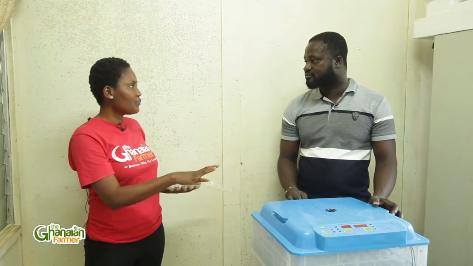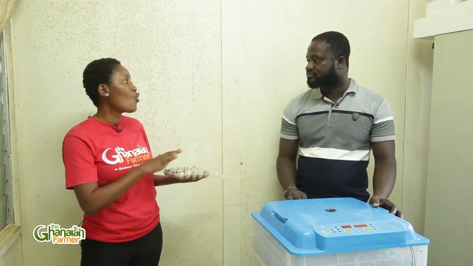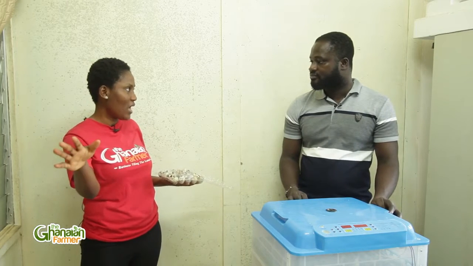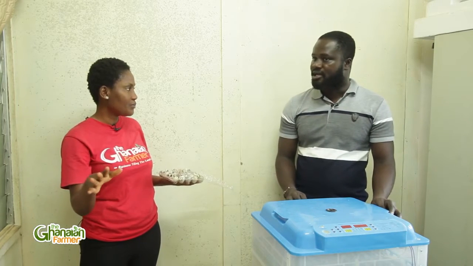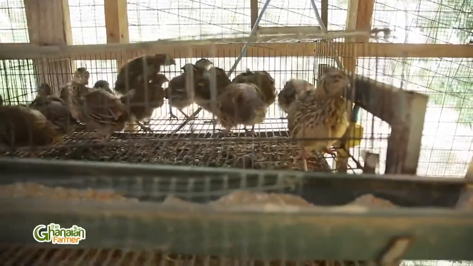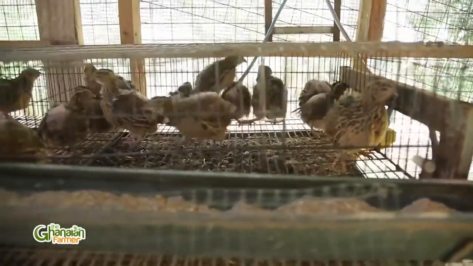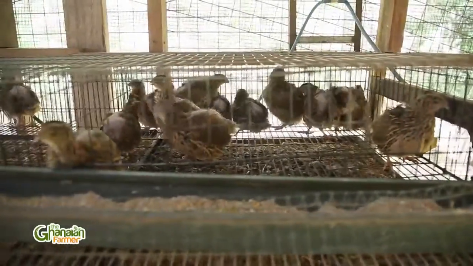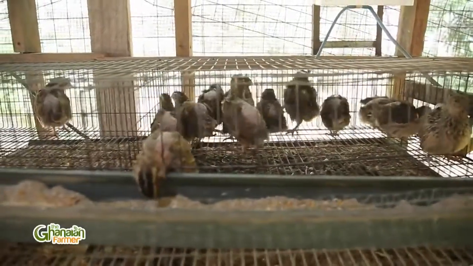At what point in time do you collect the eggs from the cages? For the eggs, the birds are around 6 to 8 weeks when they have started laying. When they start laying, it's not early, then you collect the eggs and hatch.